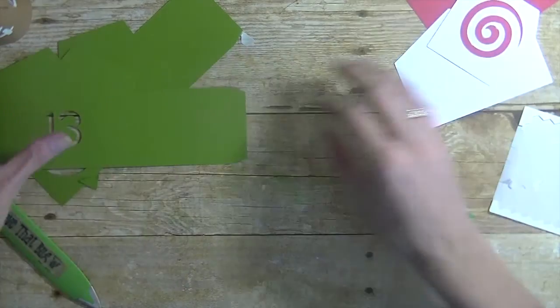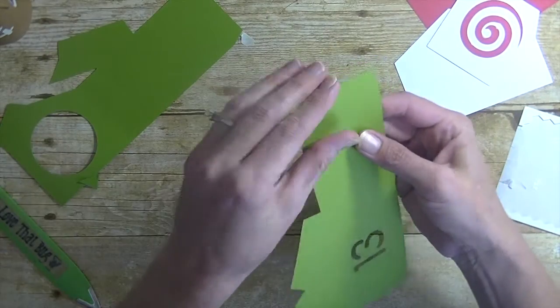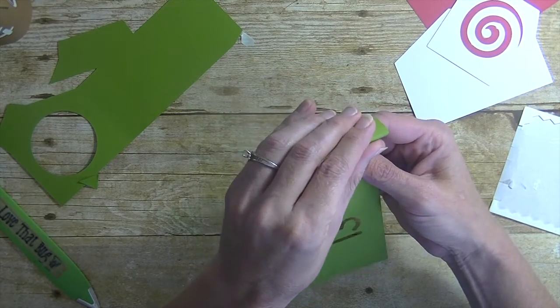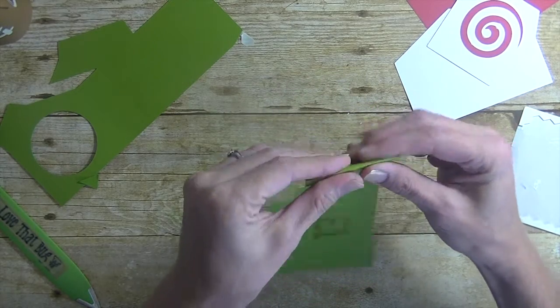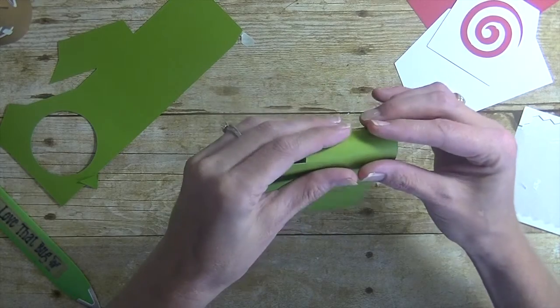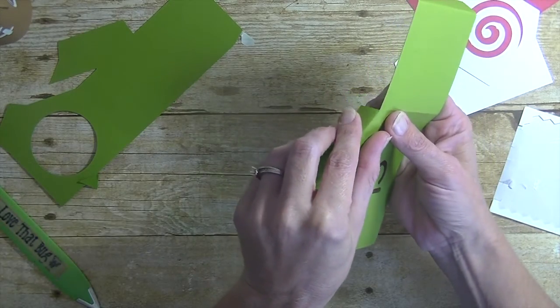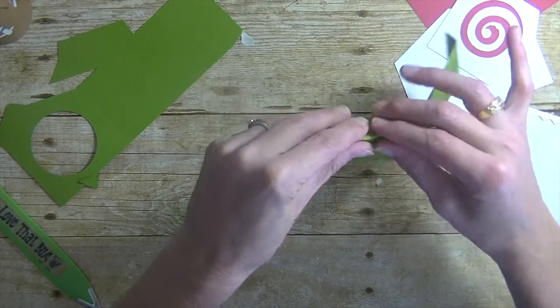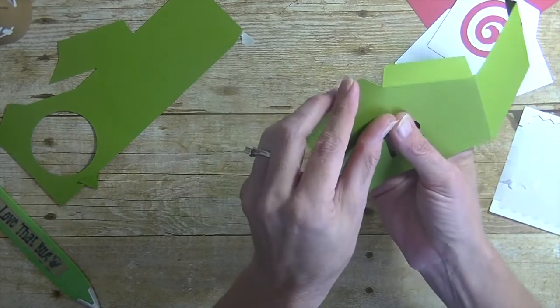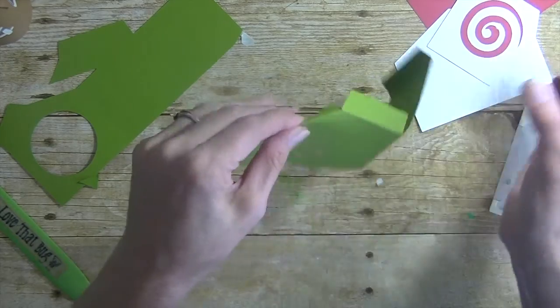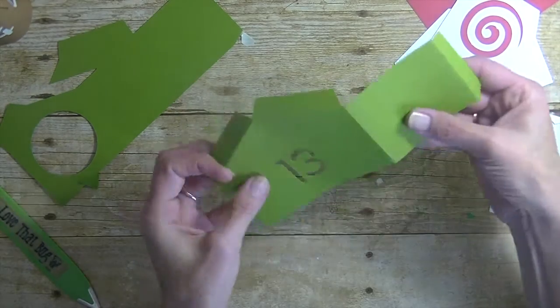Alright, so we have those two. I'm going to take this and we're going to finger press on our score marks, and my scoring tool still is not working all that well. Okay, we have that one.